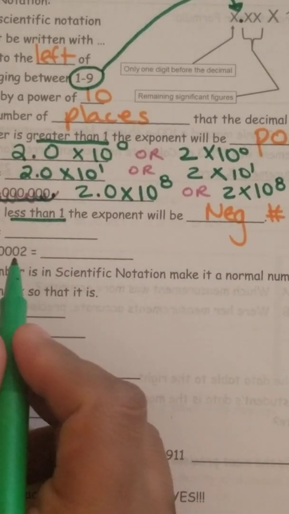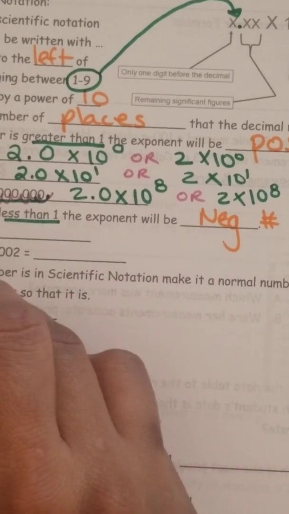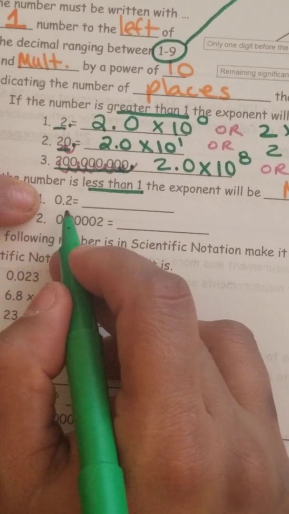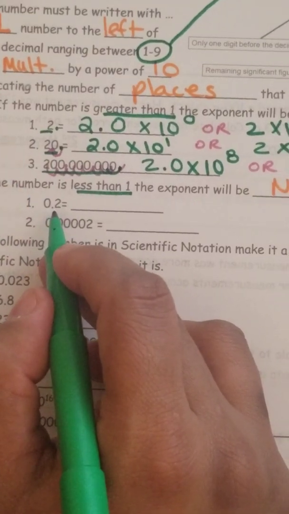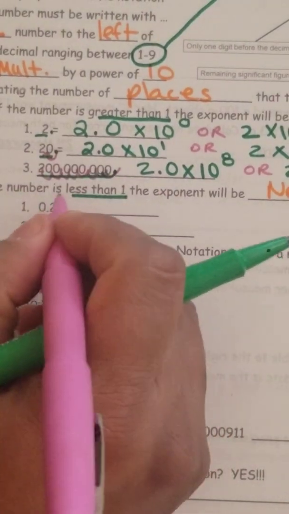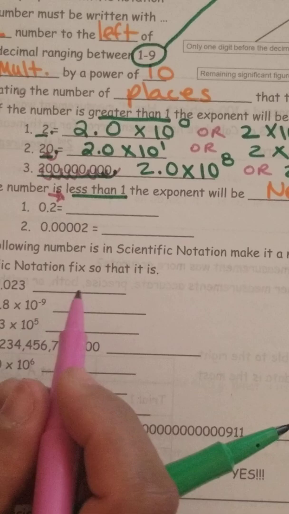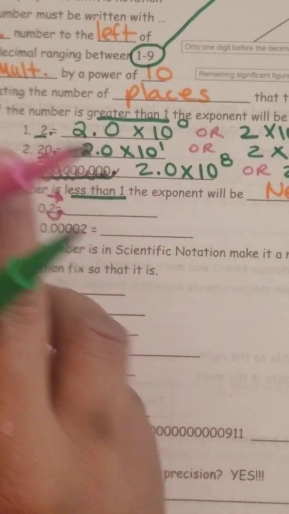Now it says, what if your number is less than 1? Then your exponent is going to be a negative value. So again, I cannot have a 0 to the left of the decimal over here. So in this case, I have to move the decimal. Which direction am I going to move it? I'm going to move it this direction. So the decimal can be to the left of the number 2. So let's move it over 1 place.